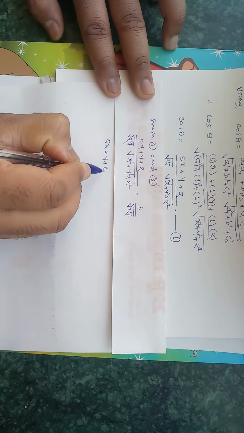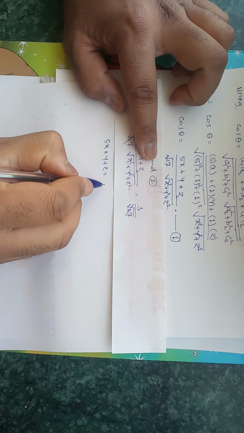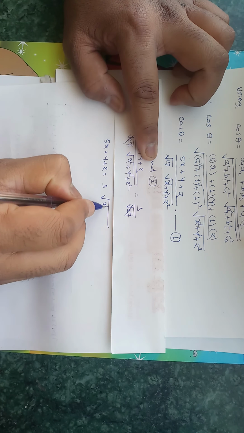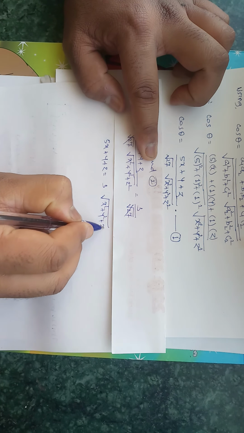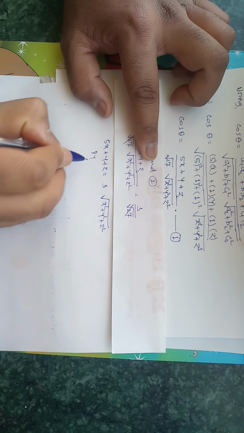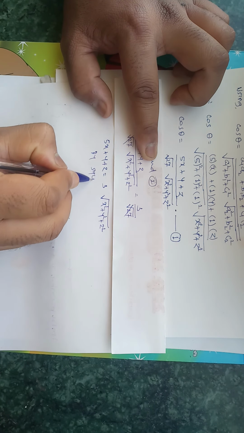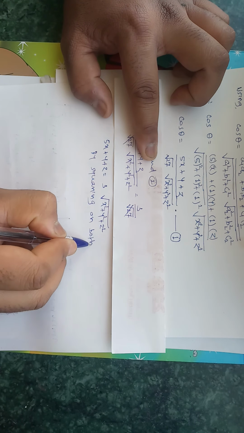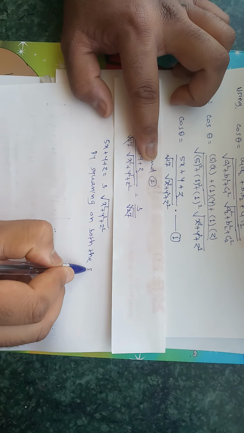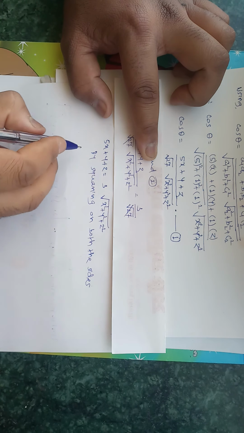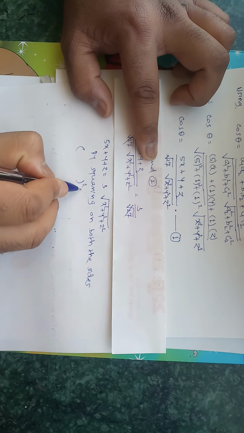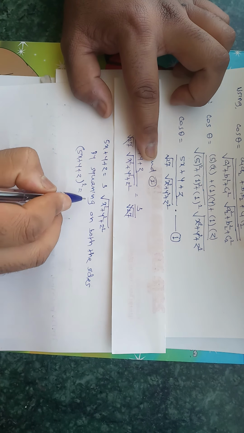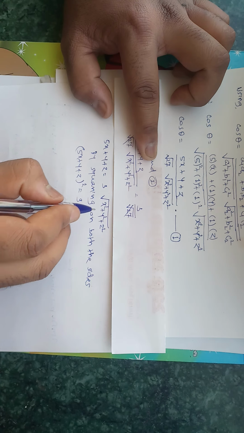Now cancelling out root 27 from both sides, 5x plus y plus z will be as it is. This is equal to 3 into root of x square plus y square plus z square, as it gets multiplied at the right hand side. To avoid square roots, we have to square on both sides. By squaring both sides, the square of the left hand side is (5x + y + z) squared, and the square of the right side is 3 square, which is 9.